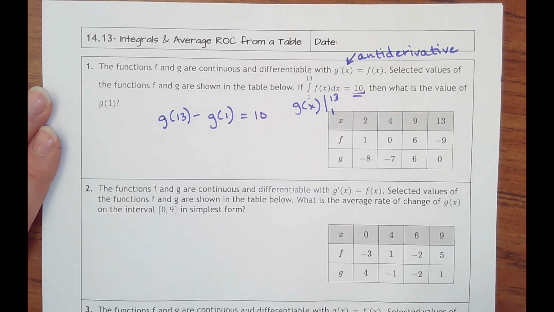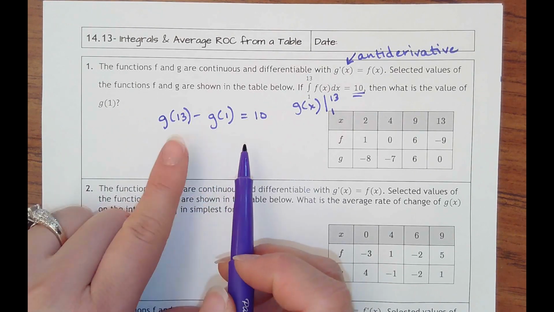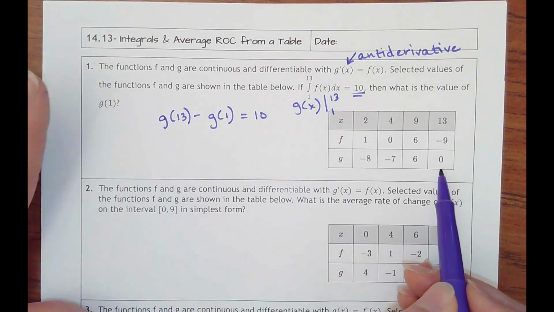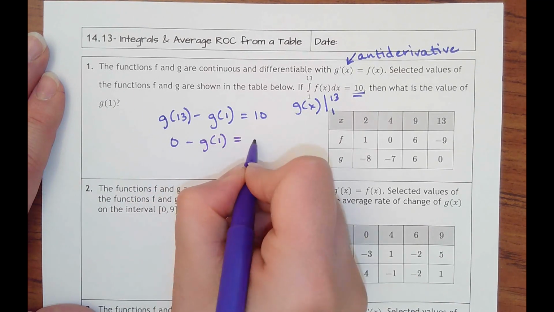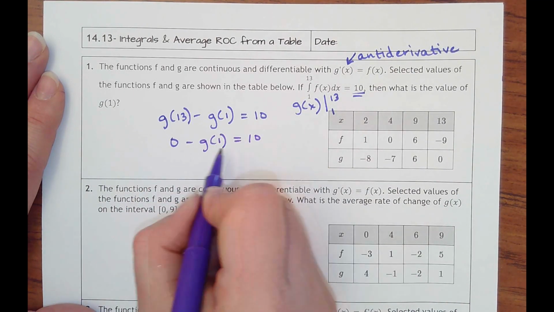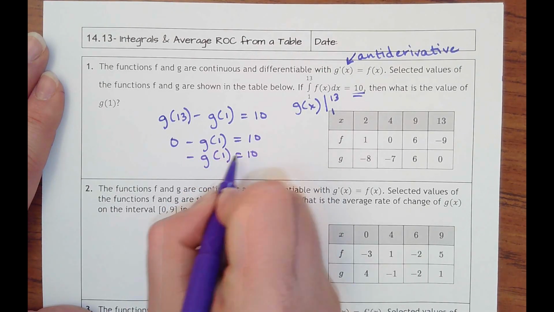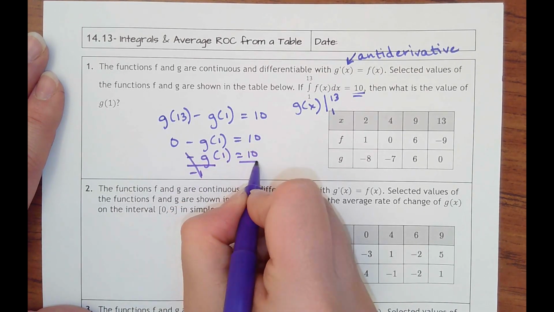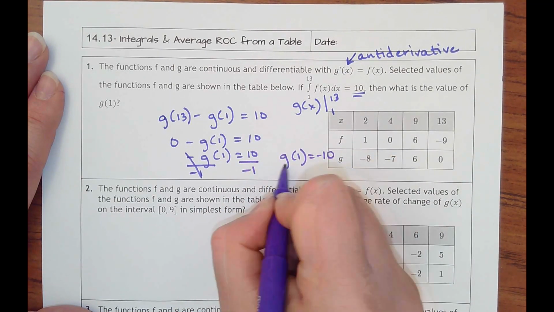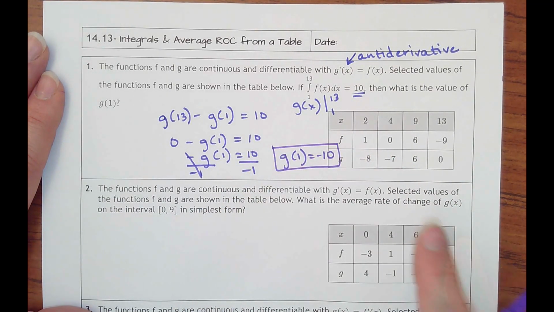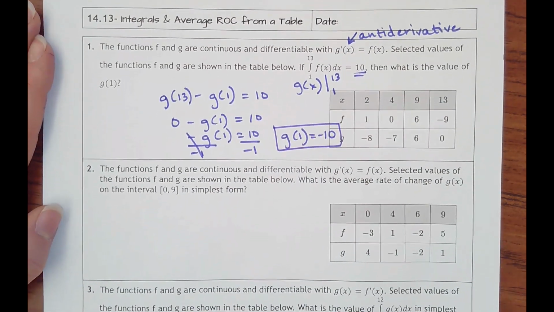Then I'm going to come to my table and try to figure out what these are. I know I'm trying to find g of 1, so I'm not going to have a value there, but g of 13 is actually 0. And this becomes an algebra problem, so I don't really have to add or subtract 0 at all. But if I have negative g of 1 equals 10, I'm dividing away the negative 1 to say that g of 1 actually equals negative 10. So something that wasn't on the table, I'm able to find with algebra.